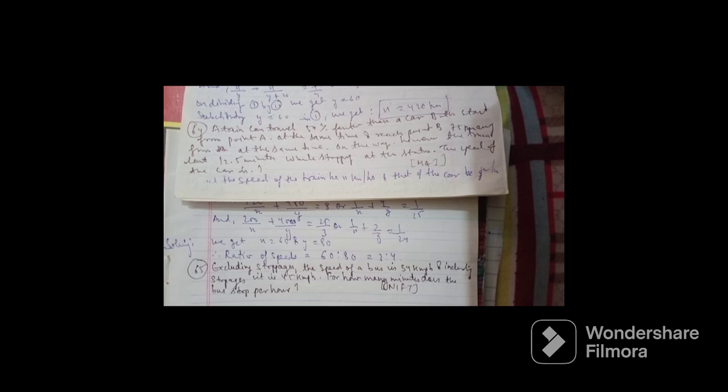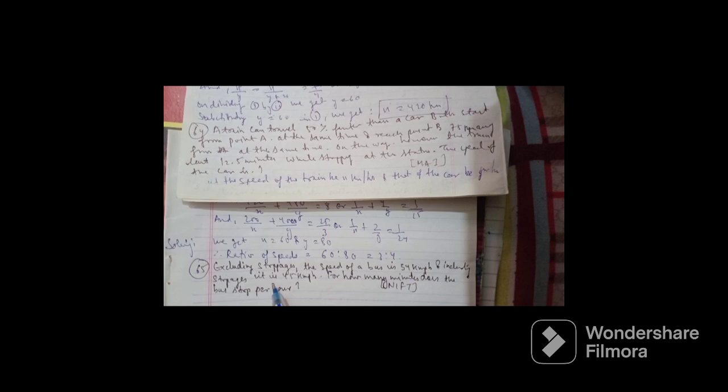So for the stoppages that we talk about here, due to the stoppages it covers 9 kilometers.